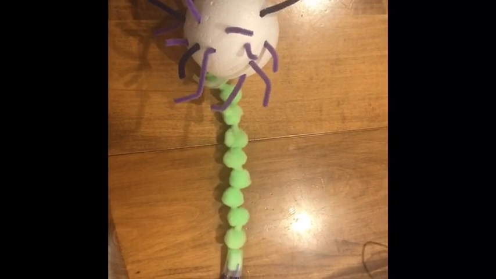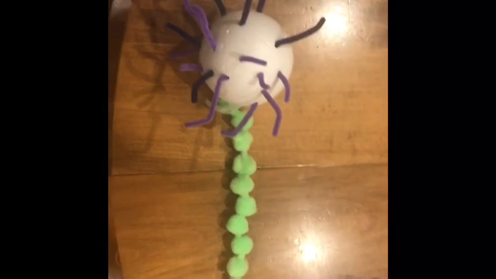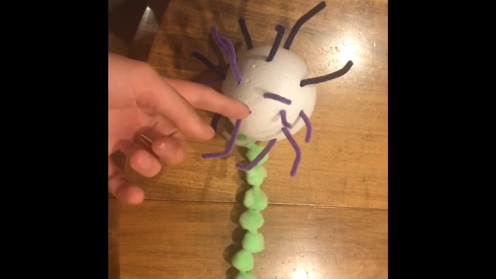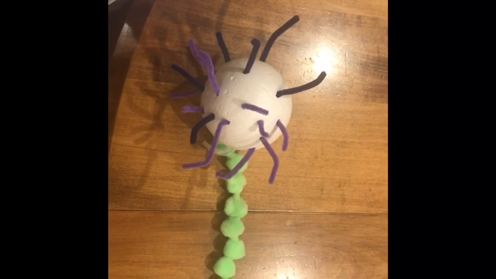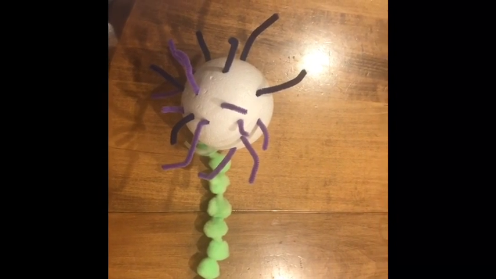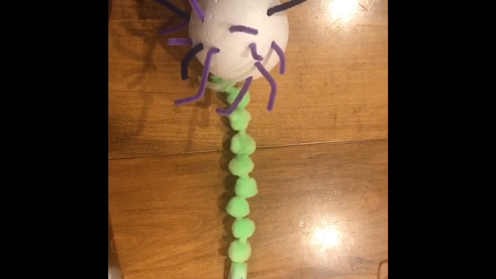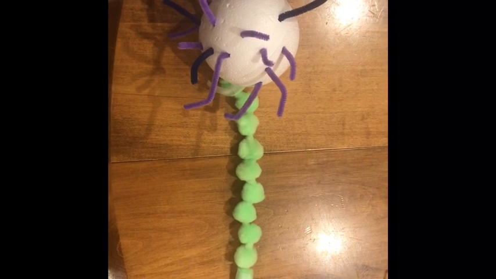The first step in the nerve impulse process is when the dendrites, which are here, have a threshold, which is the level of stimulation required to trigger a neural impulse. This is the first step of the action potential. The second step of the nerve impulse process is the action potential.